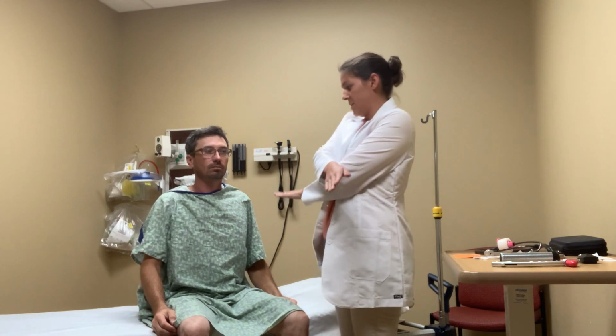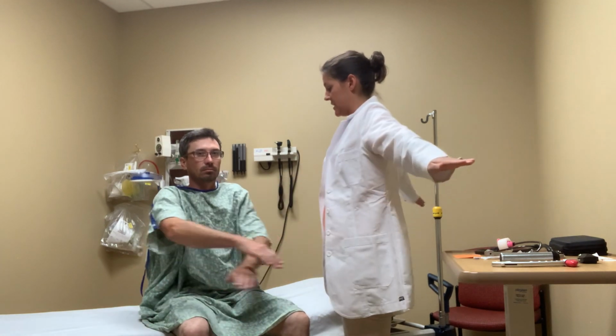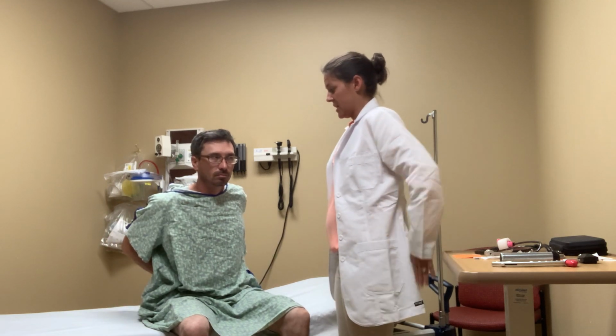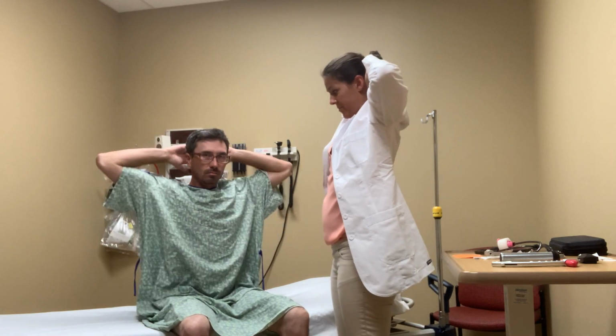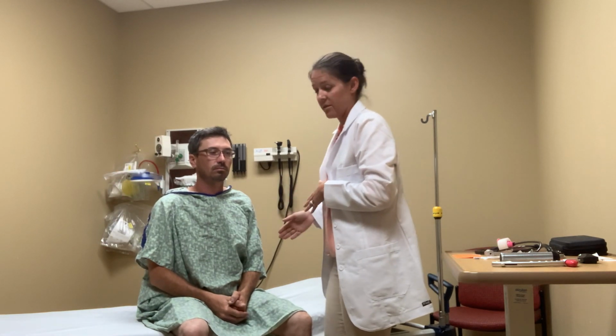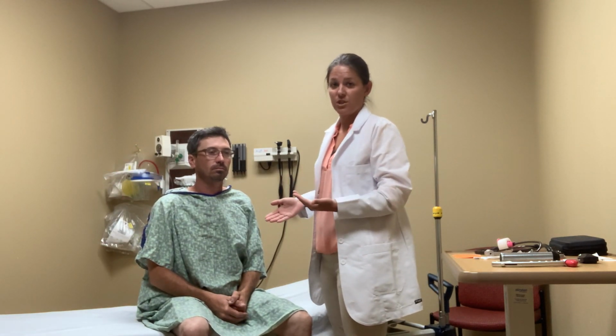Great. We're going to abduct and adduct the shoulders. Great. We're going to internally rotate, and we're going to externally rotate. Great. Full range of motion is noted in the shoulders. I'm going to now continue on to the elbows, and at this time I can also check strength.